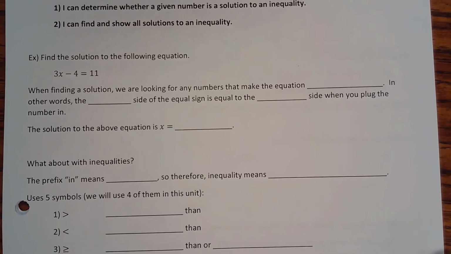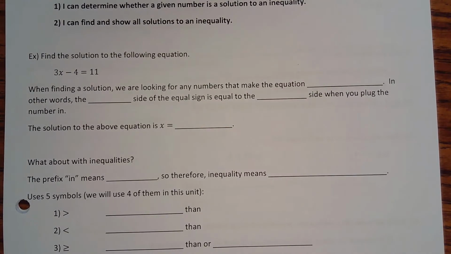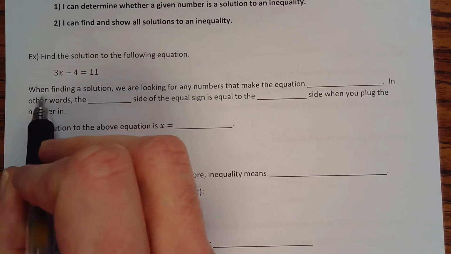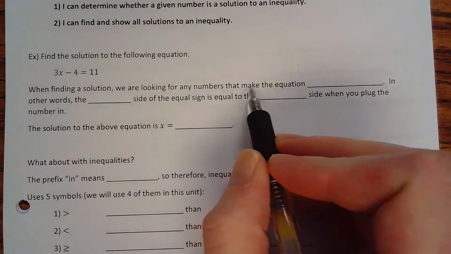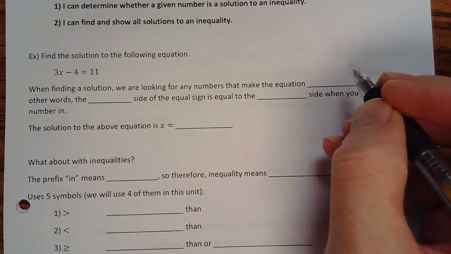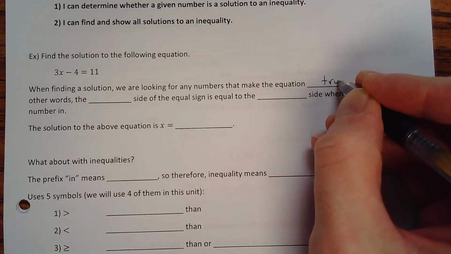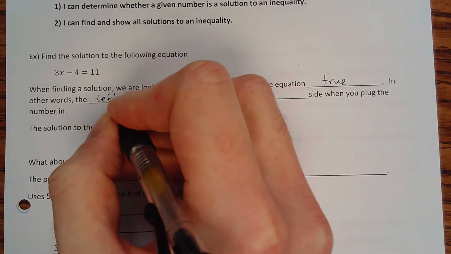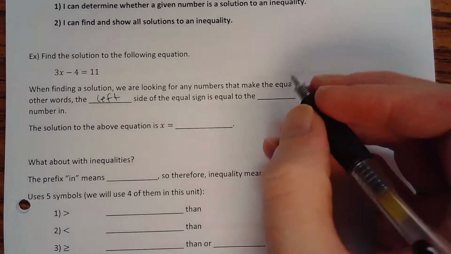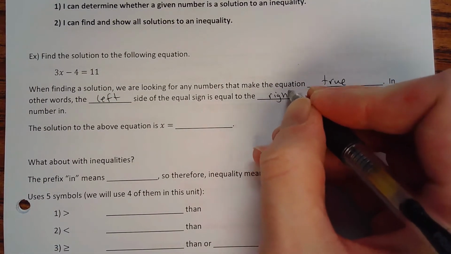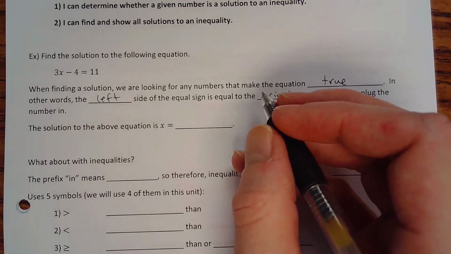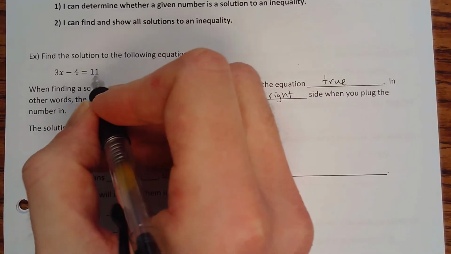So first off, find the solution to the following equation. If I said solve it, we're looking for any number that makes the equation true. In other words, the left side of the equation is equal to the right side when you plug the number in. On this one, if I was to solve this, you would add 4 to both sides.